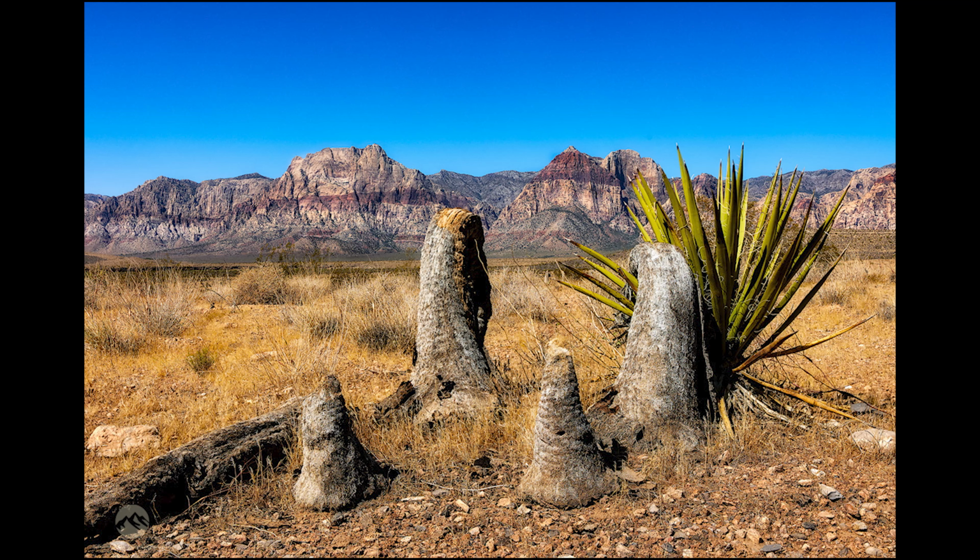So, for example, looking at this photo that I took in Las Vegas out in the desert called Yucca and Stone, we have these beautiful dead yuccas. So you have an interesting subject in the foreground, but then you kind of have some negative space, and then you have the big beautiful red rocks in the background, which are the mountains.